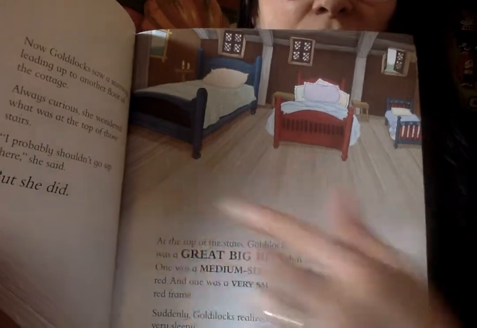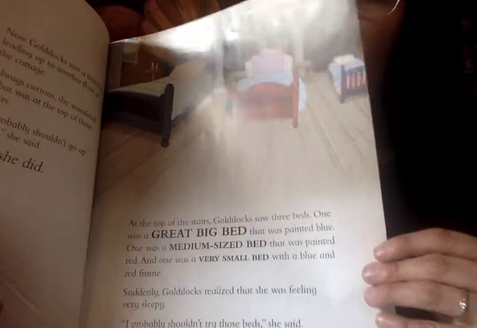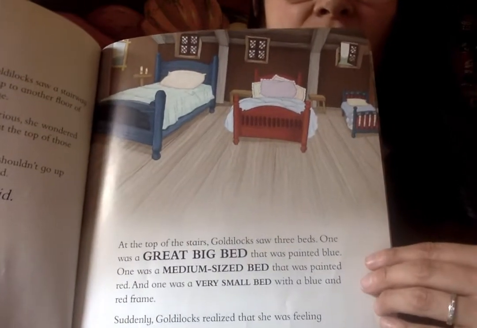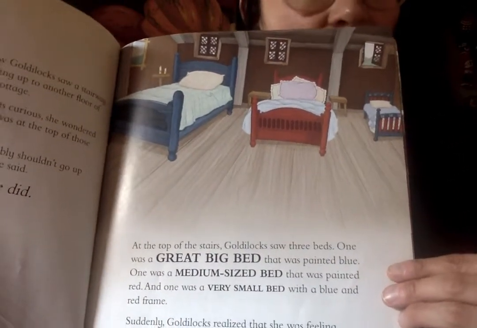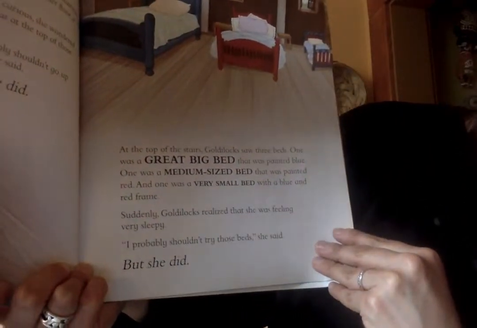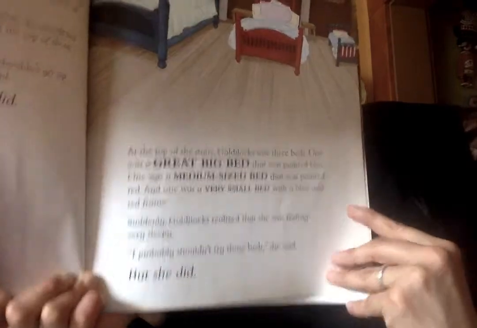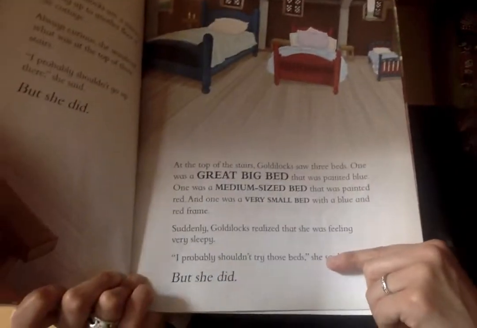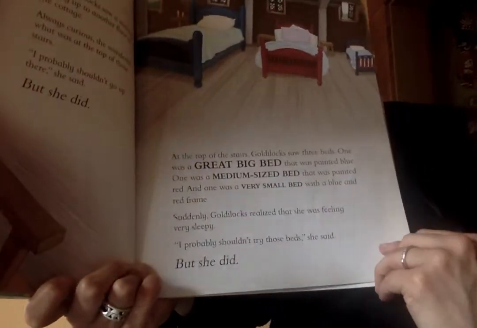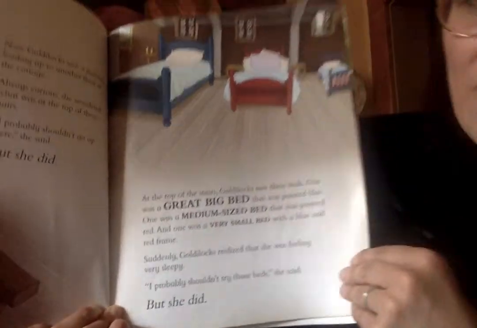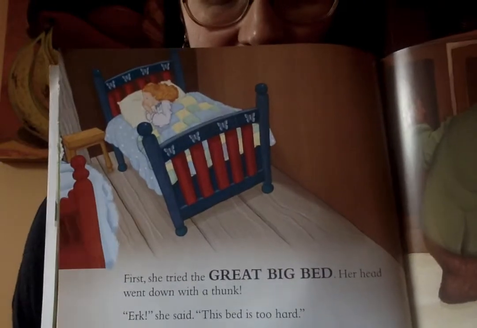First, she got into the great big bear bed, and that bed was too big. And she fell right in. It was too big. She didn't like it. Then she laid in the medium-sized bed, and this bed was too hard. Then she got into the baby bear's bed, and that bed felt so good. So she decided to take a nap.